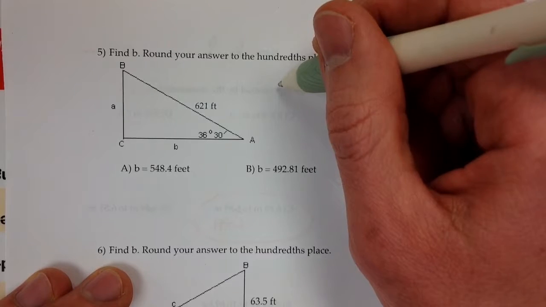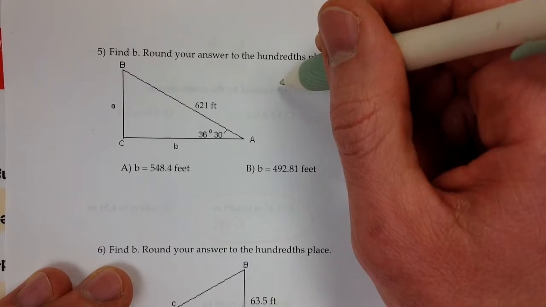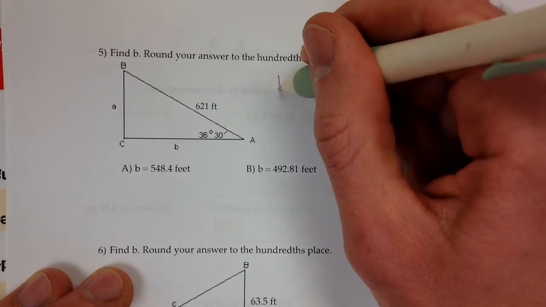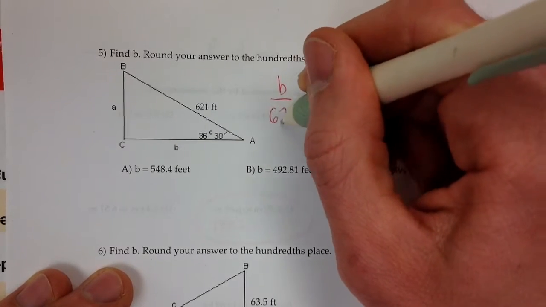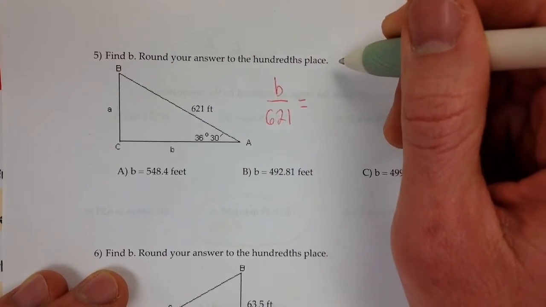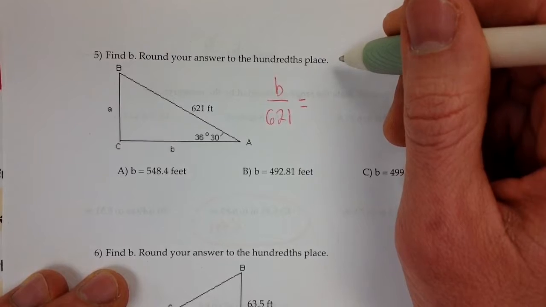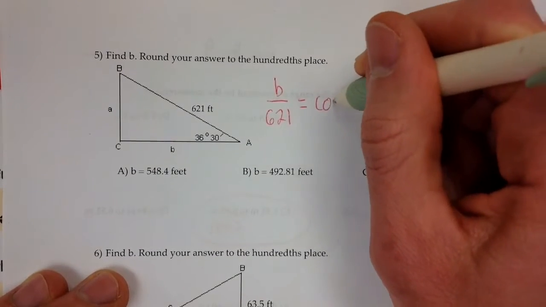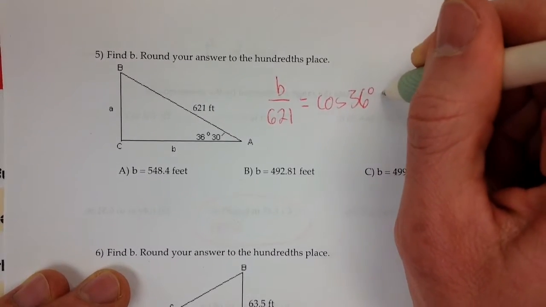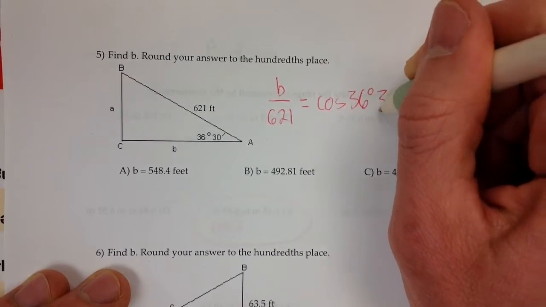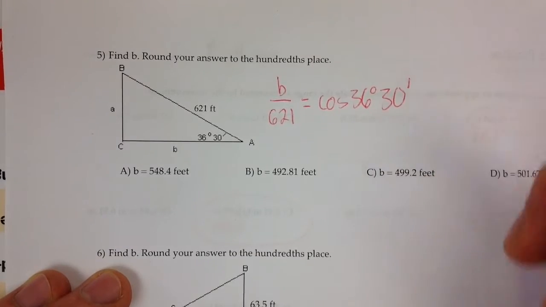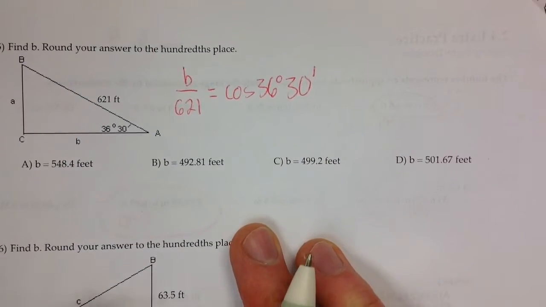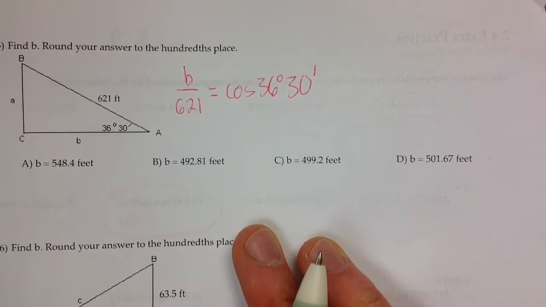Alright. B over 621 equals. It's a good start. Cosine of 36 degrees 30 minutes. Good. And how would you solve that? Multiply by 621.